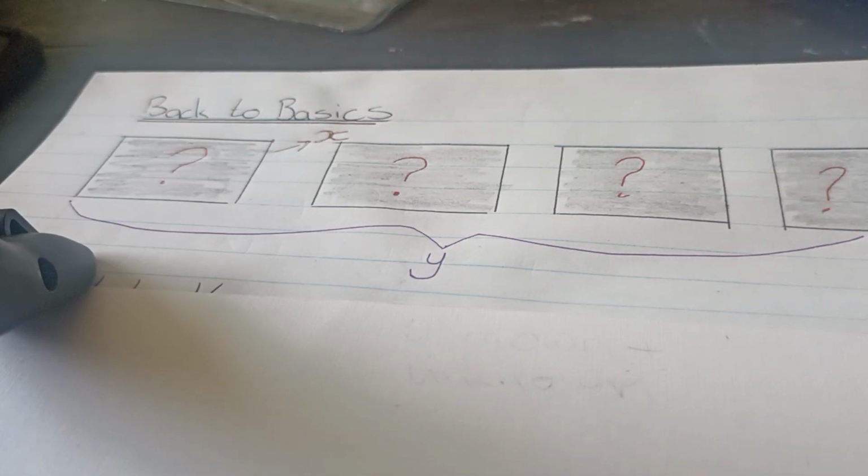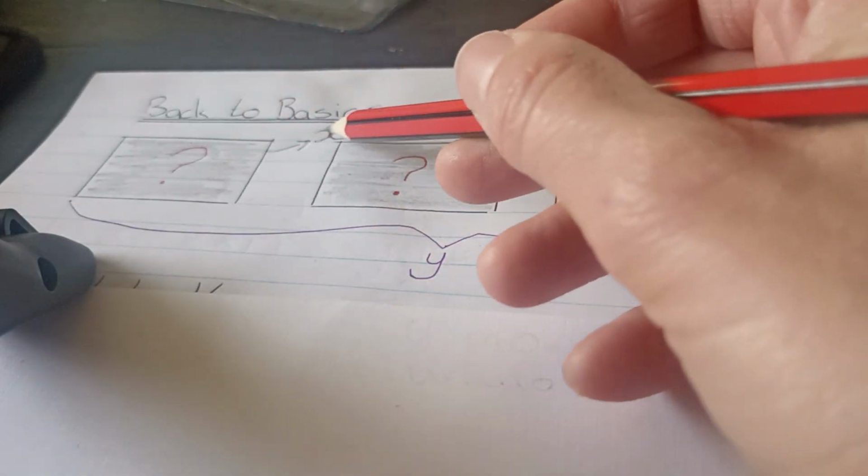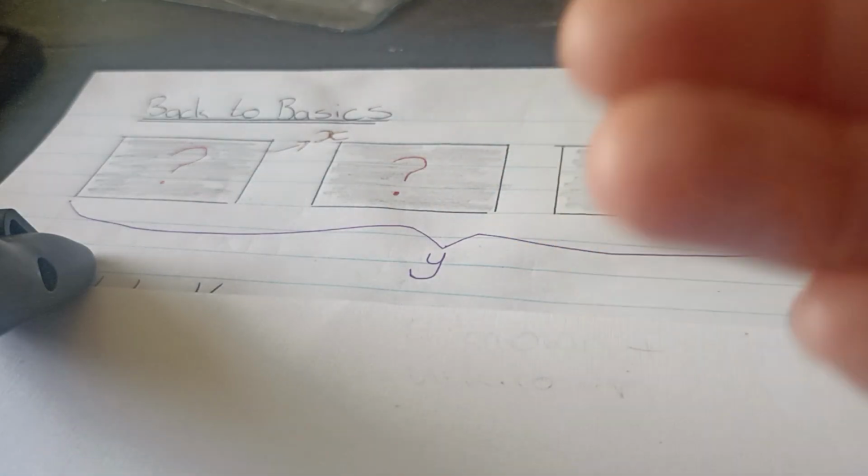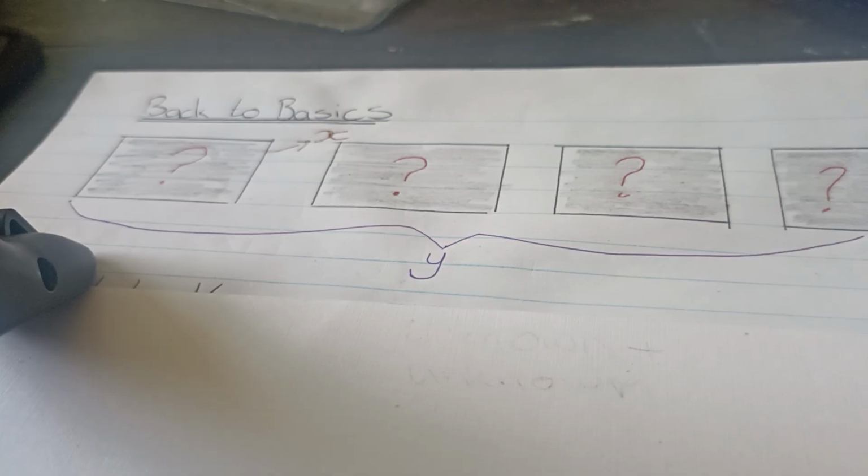We need to figure that out. However, we don't know what is in each box and how much in total there is. So we want to work as quickly as possible. We don't want to get distracted with long words.